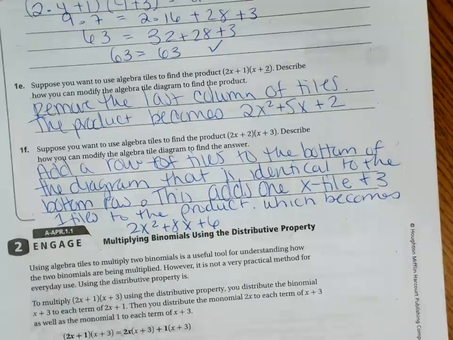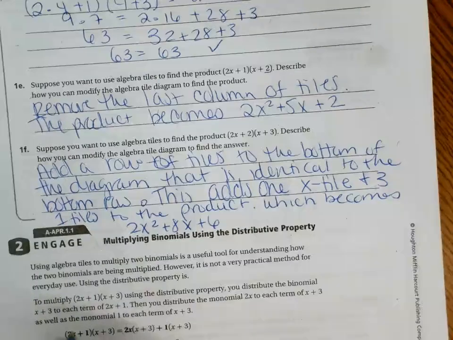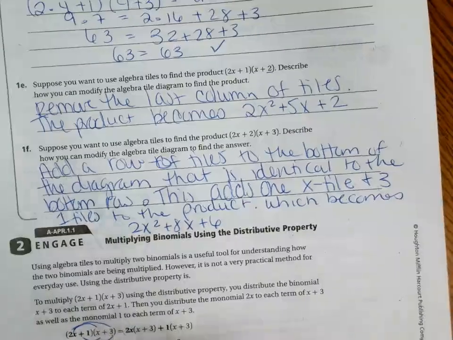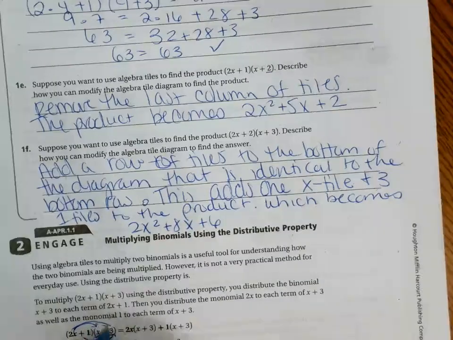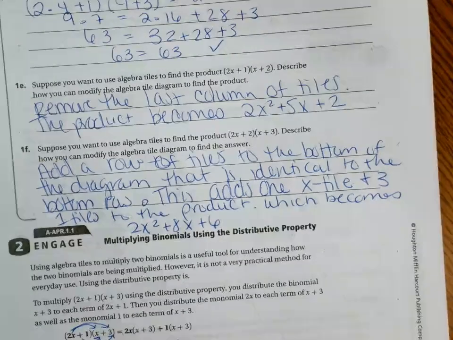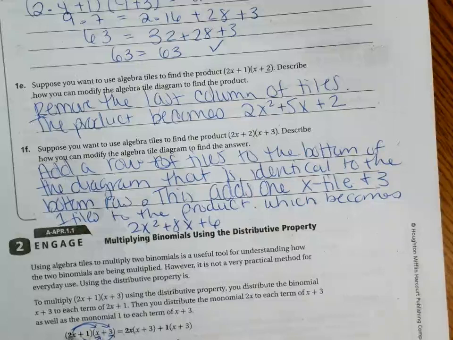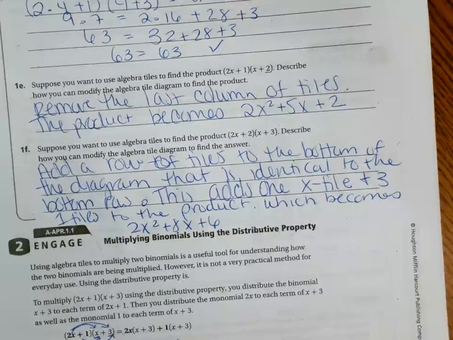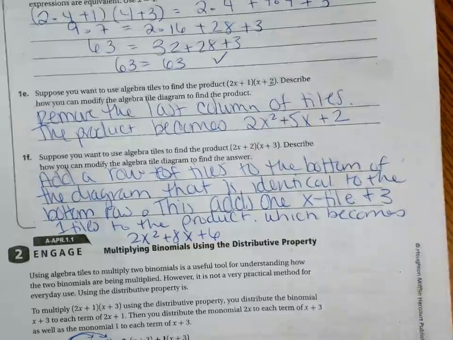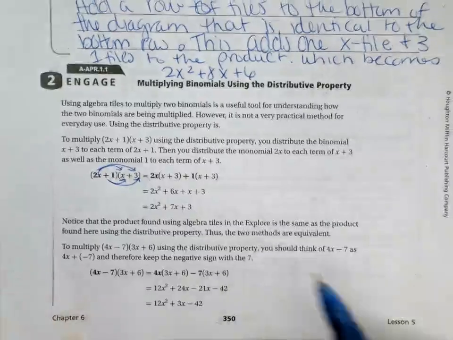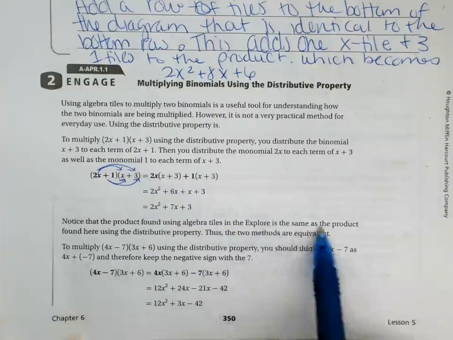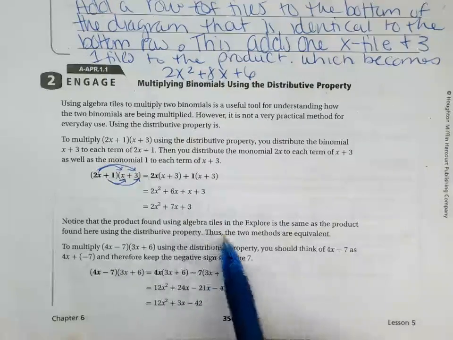Basically all you're doing is taking the first term and going here and here. Then take the next term, go here and here. So we get 2x times x is 2x squared. 2x times 3 is 6x. 1 times x is 1x, and 1 times 3 is 3. And you add that all together to get 2x squared plus 7x plus 3. Notice that the product found using algebra tiles in the Explorer is the same as the product found here using the distributive property. Thus, the two methods are equivalent.